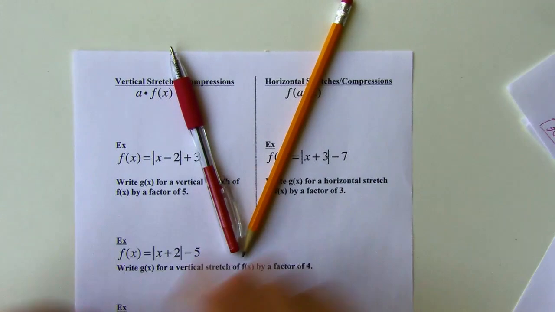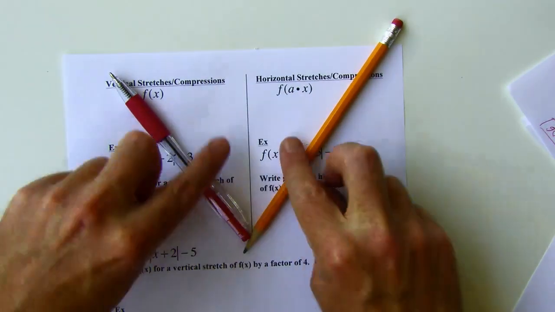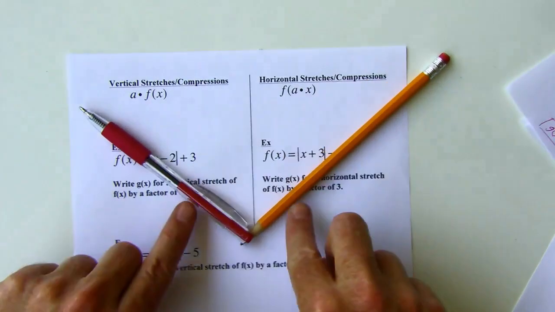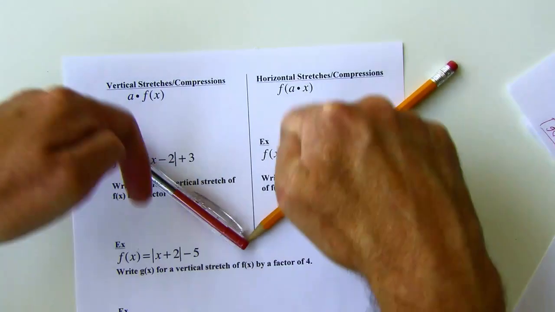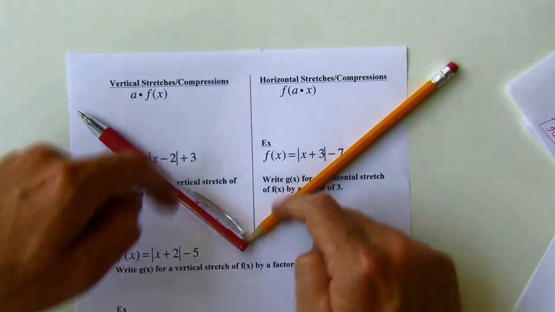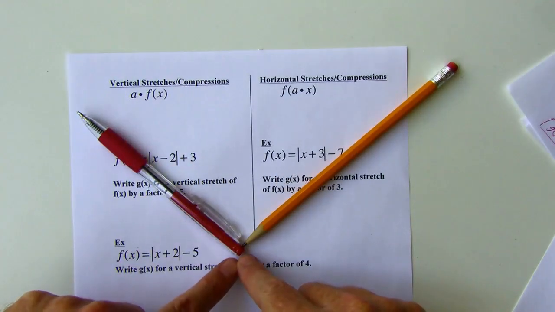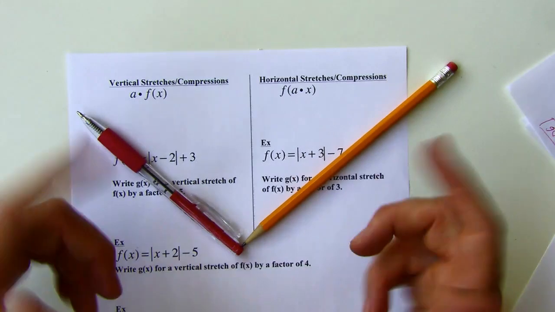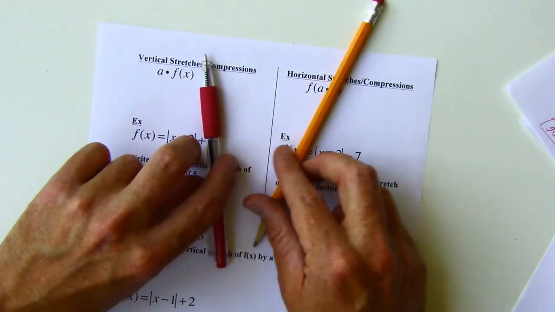Okay, now if I took the point 1, 1 and moved it straight down, and also its reflection point over there, move those straight down, that would give me a wider V. So that would be a vertical compression. Those are moving closer down towards the vertex. Okay. Now here's the confusing part. It's just a wider or a narrower V.